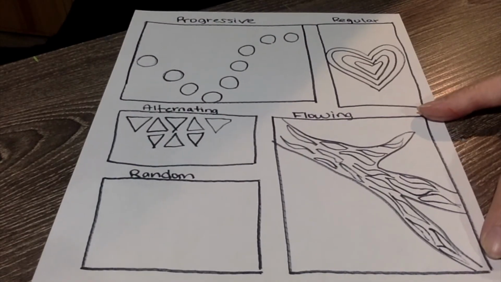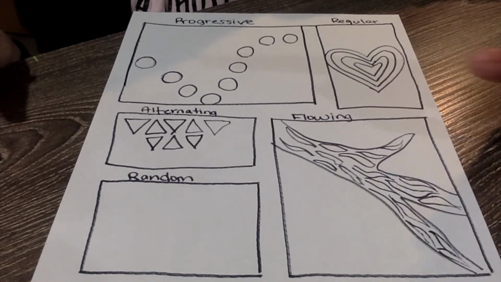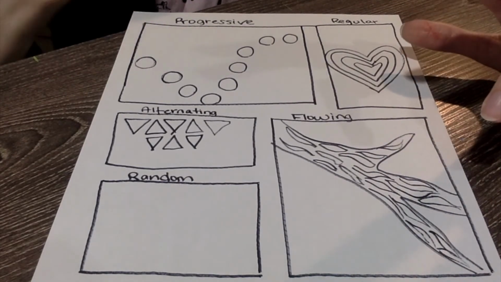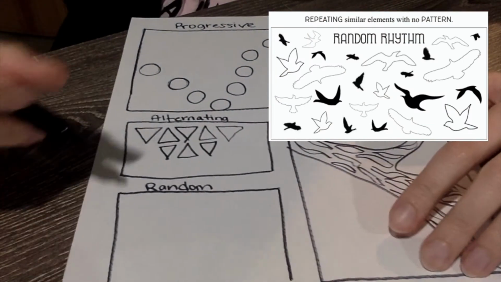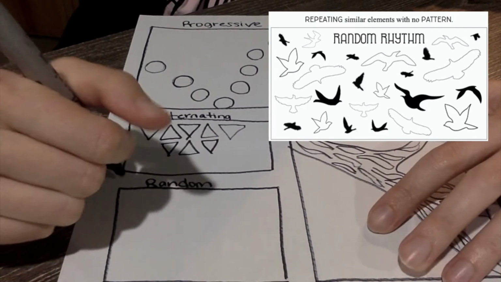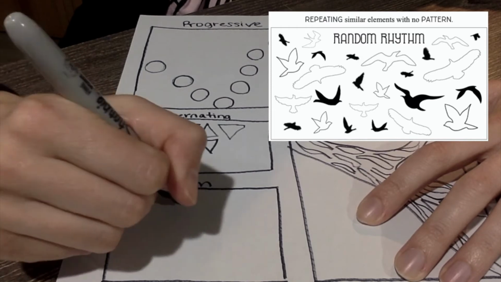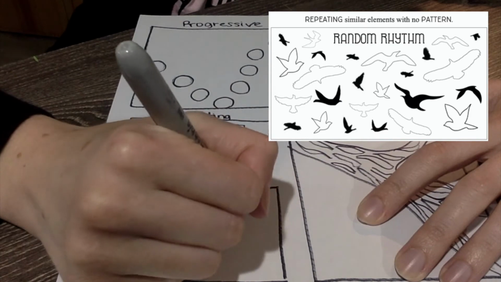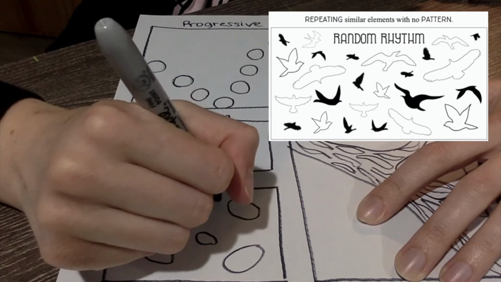There we go. So now my lines go through the piece to show where the rhythm is going. Now for random, random is tricky, but I know you can do it. Random is the same element or shape that's repeating, but it repeats randomly. So for example, let me try to do something simple. I'm just going to do ovals, about the same shape, and randomly place them all throughout. Then I'm going to do some smaller ones.